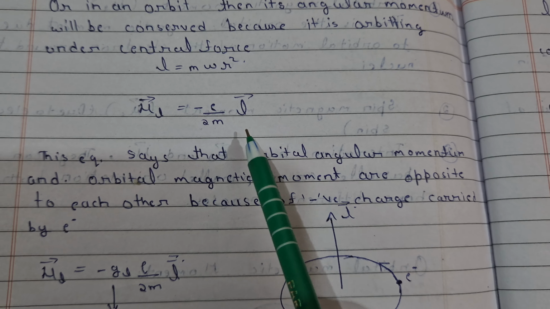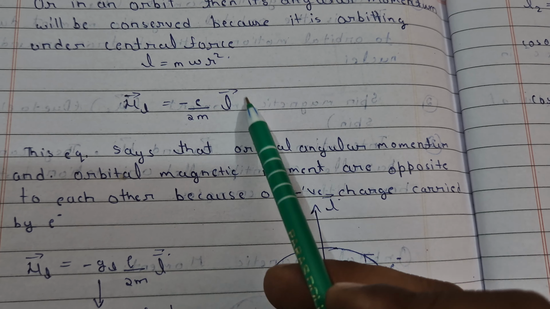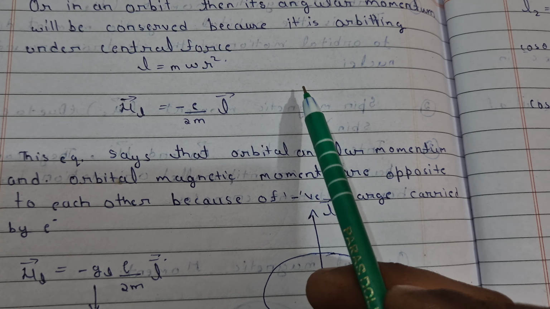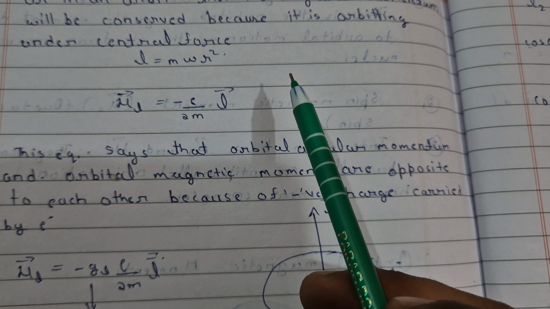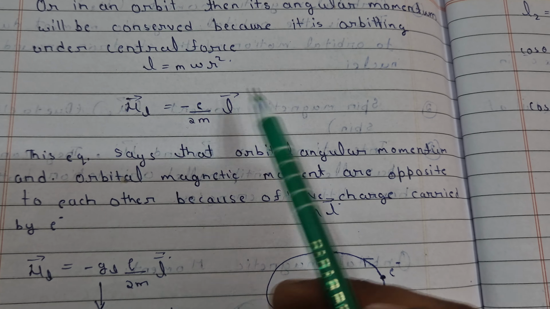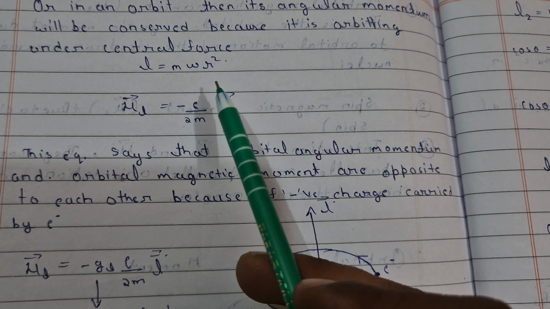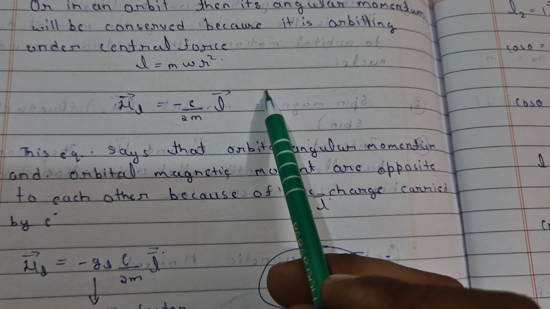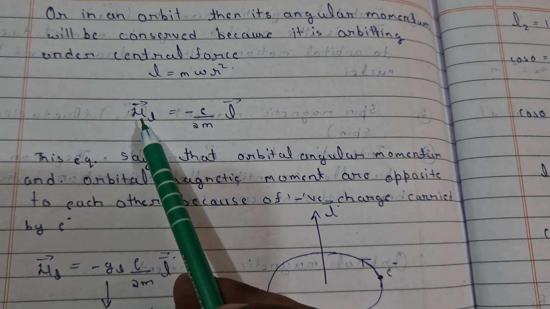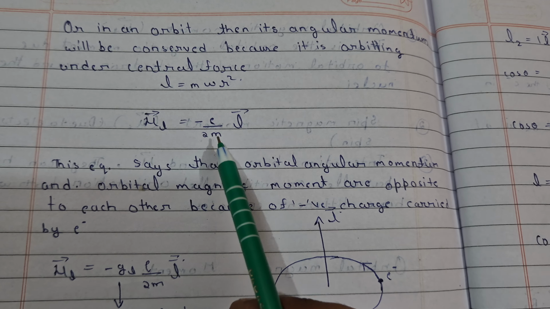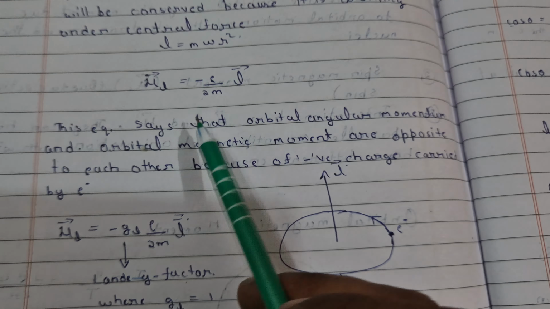Now see how it is opposite. For angular momentum, if any particle is rotating, just turn your fingers in the direction of rotation, and the thumb will give you the direction of angular momentum. But magnetic moment depends on the charge and the current direction. Because the electron is negatively charged, the current will be in the opposite direction, and that will give you the magnetic moment in the downward direction. So that's why you are getting opposite directions of mu L and L. If it were a proton, it would give you the same direction.